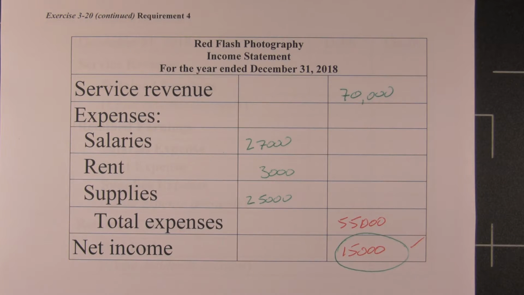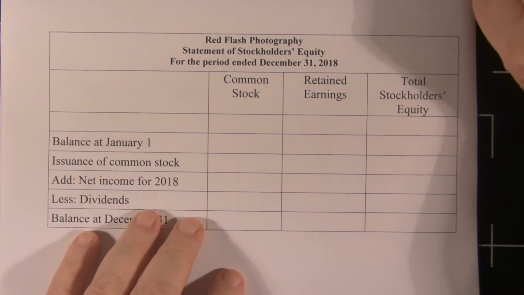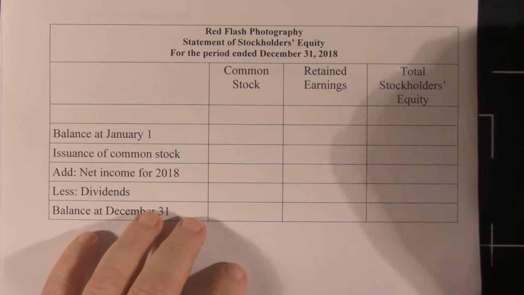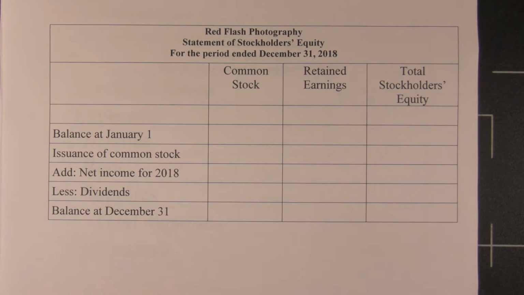The next statement it asks us to do is the statement of retained earnings, or the statement of stockholders' equity to be more exact. We're going to start with the statement of shareholders' equity, and we're going to start by putting in the balances that they gave us.